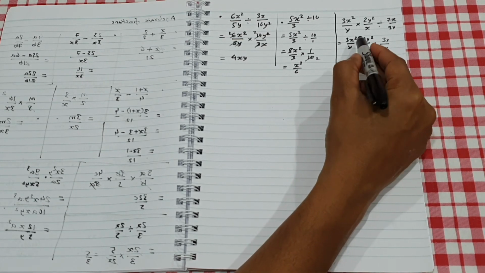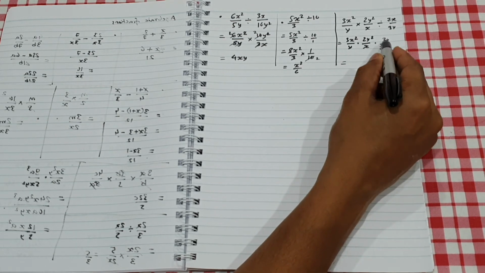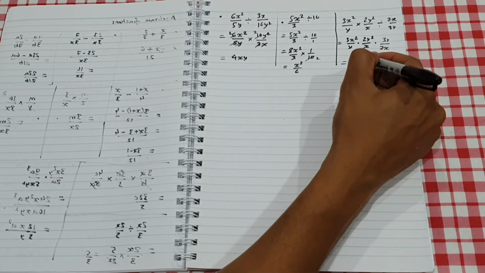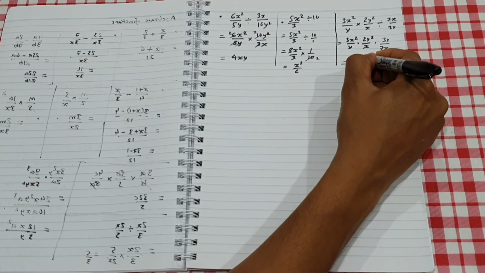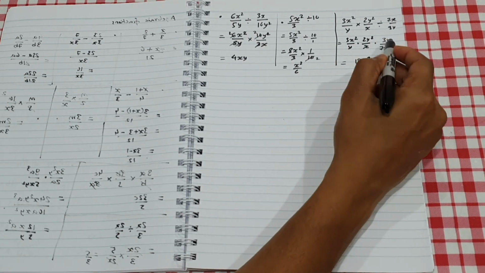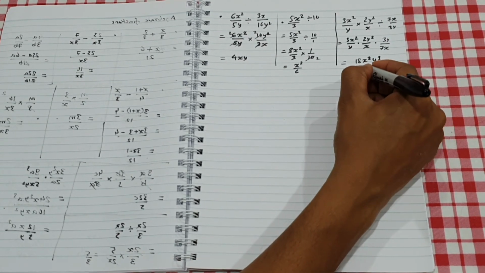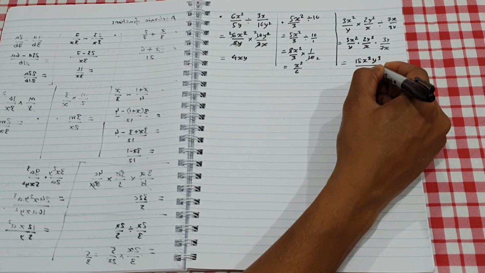Okay, now if you want to multiply all of these, we'll see what we get. So 3 into 2, 6, 6 into 3, 18, x square and y cube, because there are 3 y's here, divided by 7 x square y.